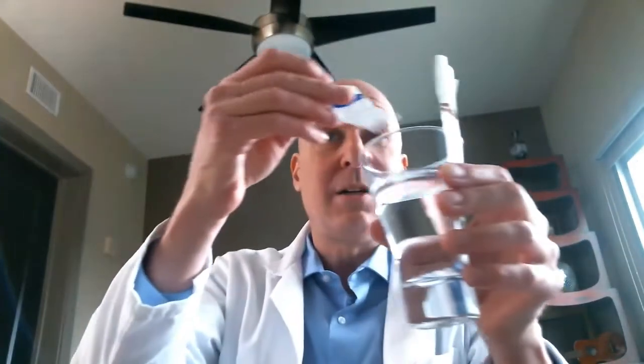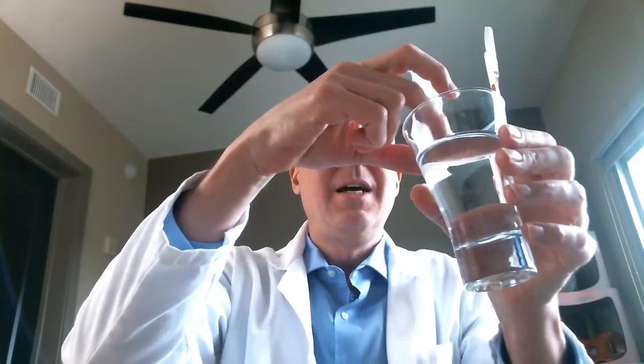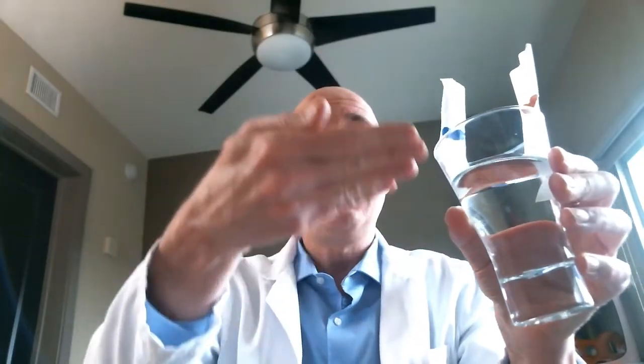If you have more than one marker, some markers don't work for this, so it's nice if you can try different things. I'm going to do another marker right now. I'm going to do my blue marker, and I'm going to make a nice dark blue mark on my coffee filter paper, and I'm going to put that in the glass as well, just like this. Again, we want the water to come up.